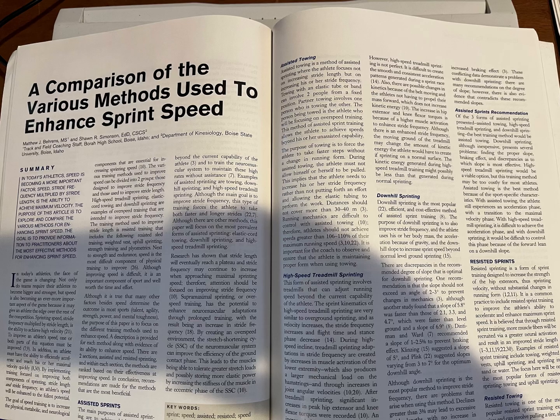The goal of speed training is to increase the physical, metabolic, and neurological components that are essential for increasing sprinting speed. The various training methods used to improve speed can be divided into two groups: those designed to improve stride frequency and those used to improve stride length. High-speed treadmill sprinting, elastic cord towing, and downhill sprinting are examples of overspeed training intended to improve stride frequency. The training methods used to improve stride length are resisted training that includes the following: resisted sled training, weighted vest, uphill sprinting, strength training, and plyometrics.